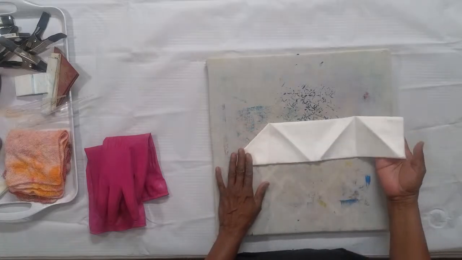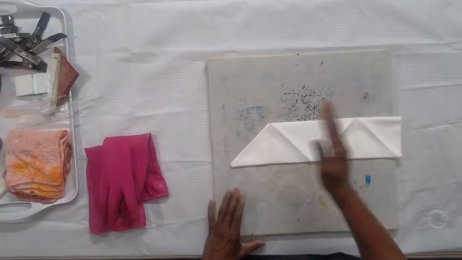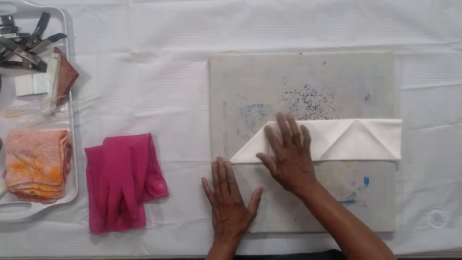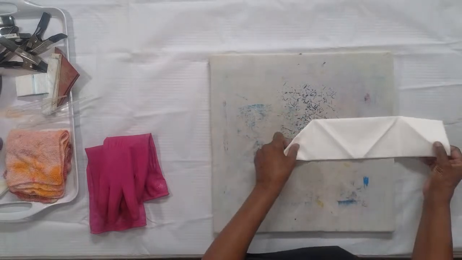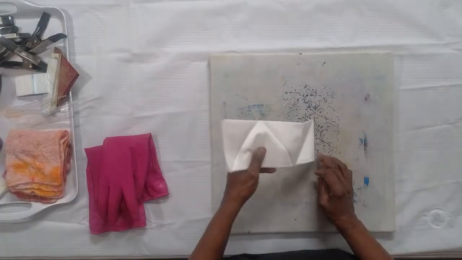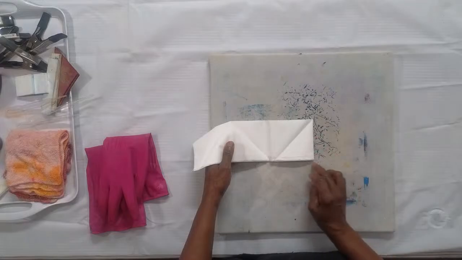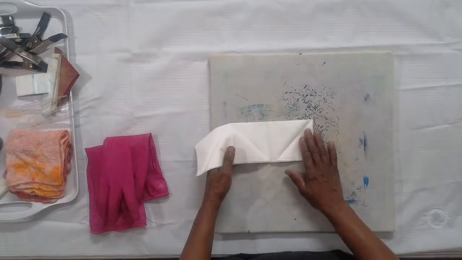I'm going to take the tail of the fabric and just start folding it back and forth so that we could create new triangles that stack on this triangle. So I'll fold it back, and I want to fold it so that this edge and this edge is even with the triangle on the bottom, our first triangle.